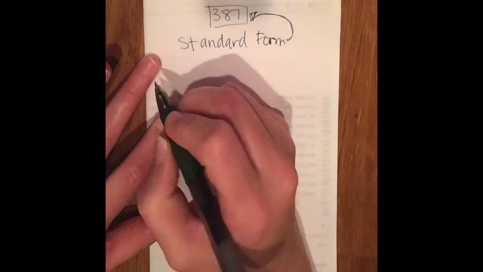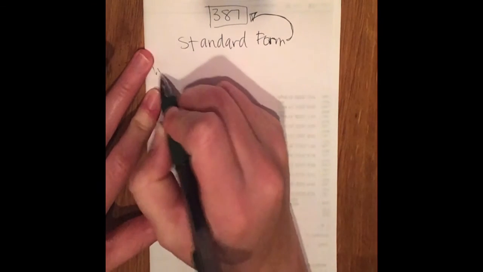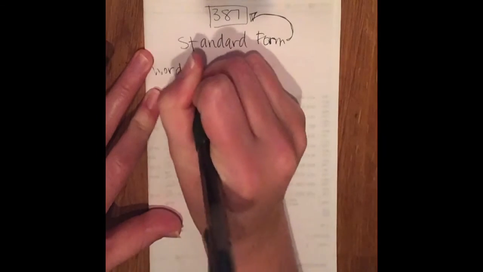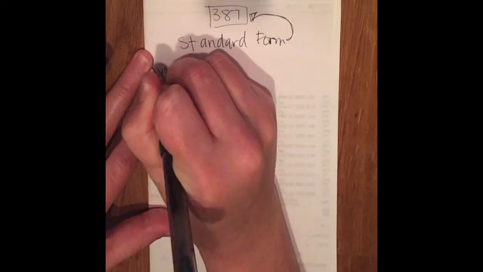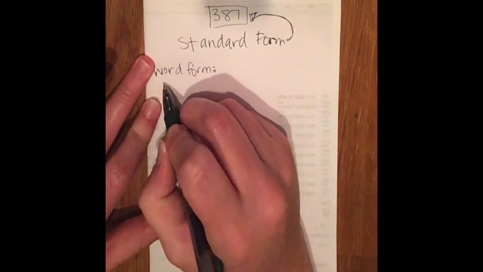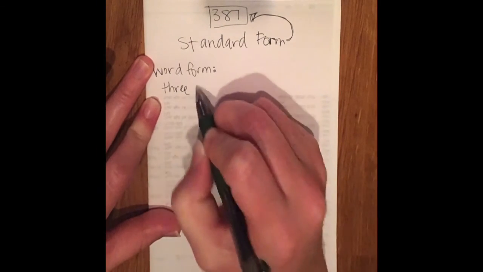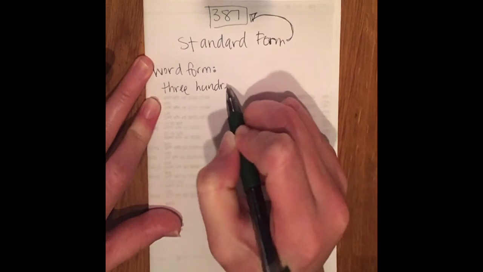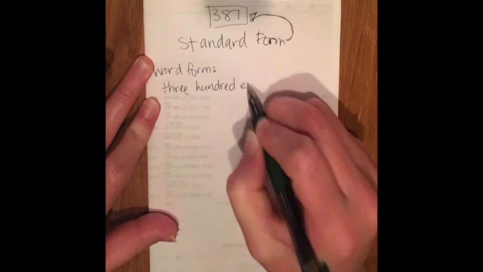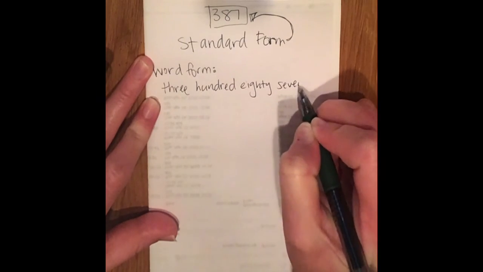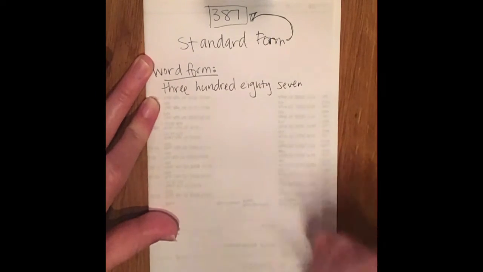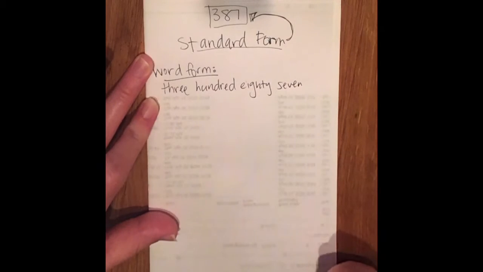Okay, now how would I write that in word form? Yep, so you have 387. So we have standard form, word form.